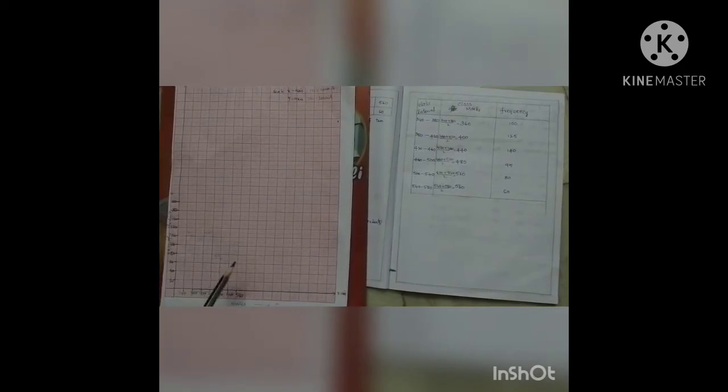So here, taking 340 to 380, first write the scale for the x-axis. From here to here the distance is 1 centimeter. How many units do we have to take? Each unit is 40, so 40, 80, 120, up to 340. Okay children, 340 we have to take.